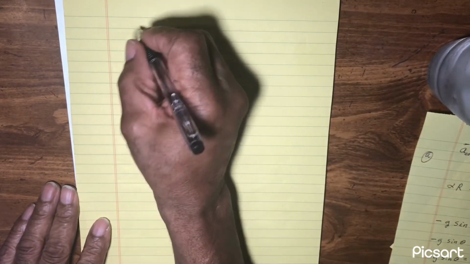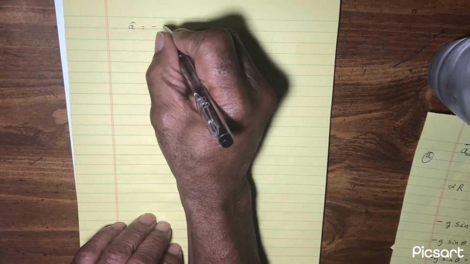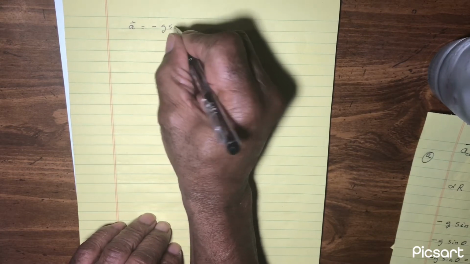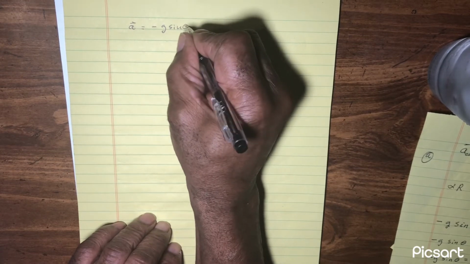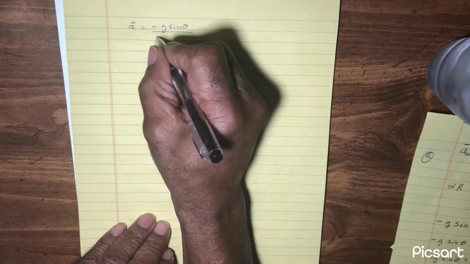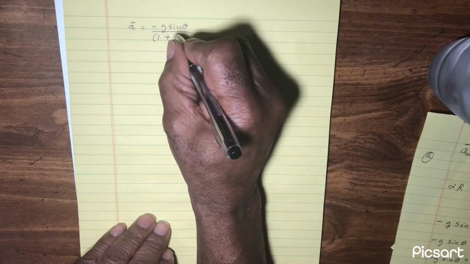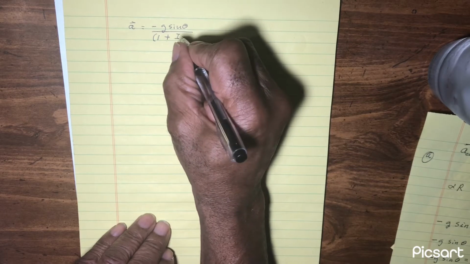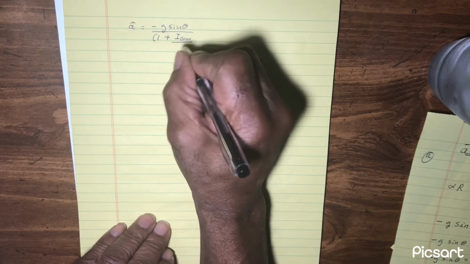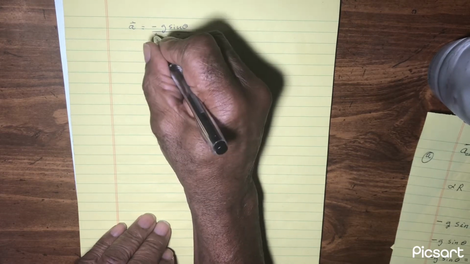So we have this formula, a equal to minus g sine theta over 1 plus I center of mass over m r squared.